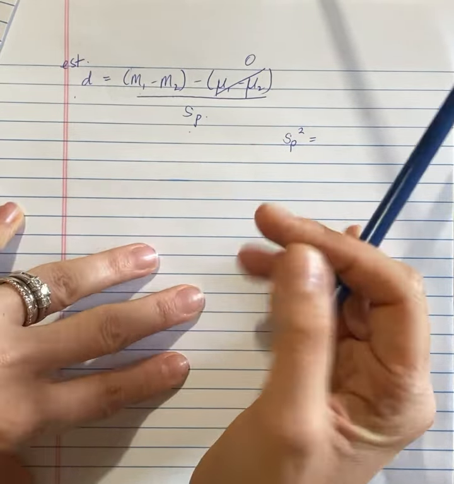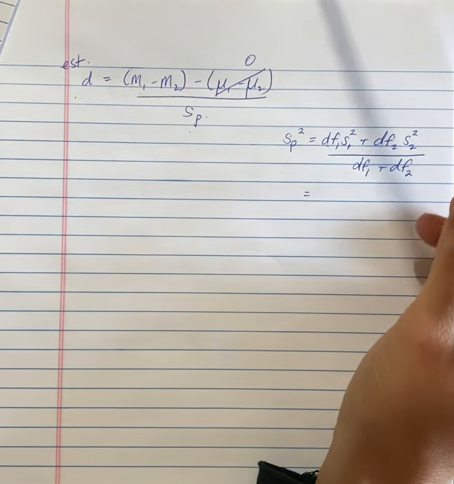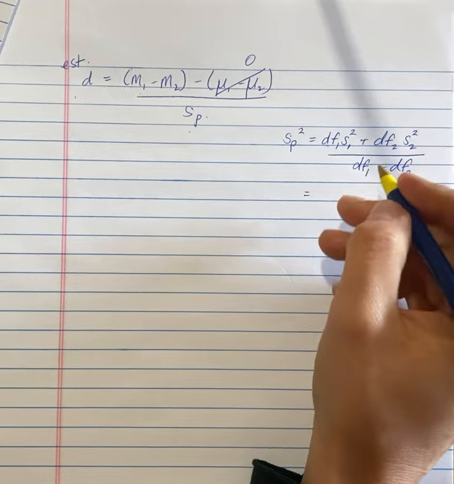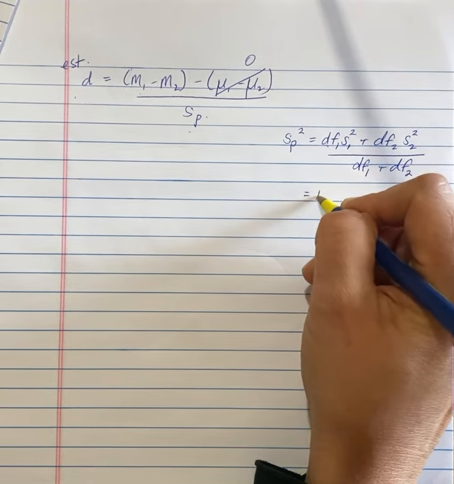In order to calculate this pooled variance, we are going to use degrees of freedom 1 times the variance of group 1 plus degrees of freedom 2 times the variance of group 2, divided by degrees of freedom 1 plus degrees of freedom 2. The degrees of freedom of each group is n minus 1, which in this case is 12 minus 1, so 11.